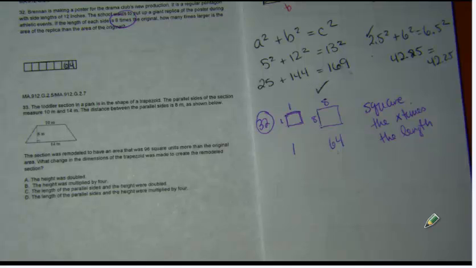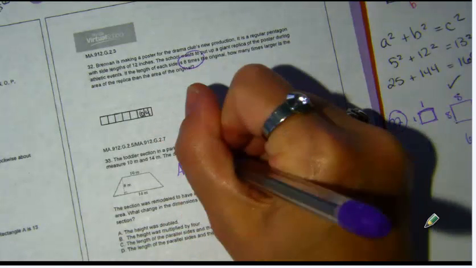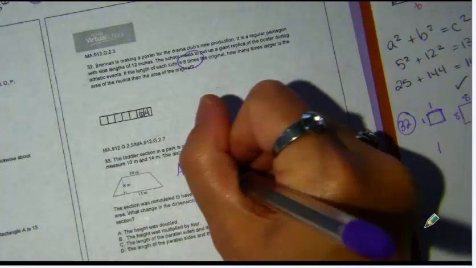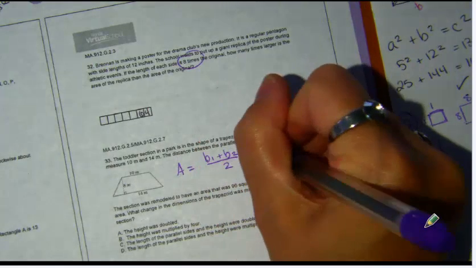Okay, now in this one we are going to need to find that. Sorry. Okay, so first let's find the area of a trapezoid. The area of a trapezoid is equal to base 1 plus base 2, divided by 2, times height.